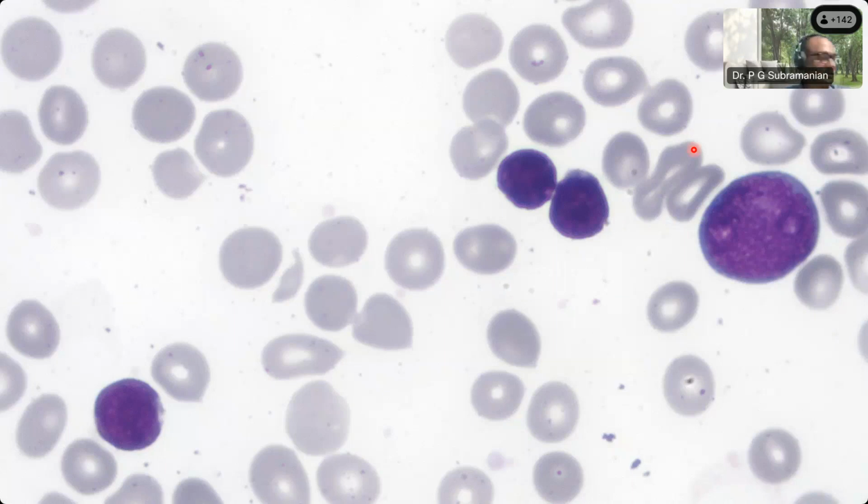Sir, we can see two cells which look like lymphocytes with scant cytoplasm and coarse clumped chromatin, and another cell which is larger, which also has scant cytoplasm, and we can also see nucleoli in the cell on the extreme right side, sir.